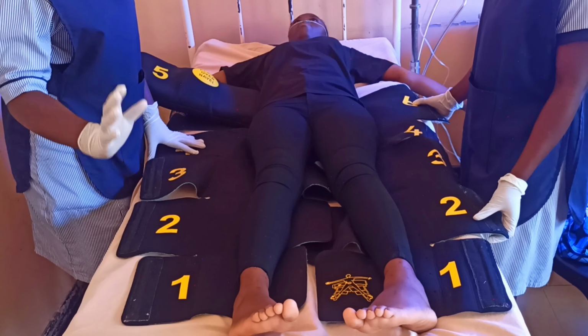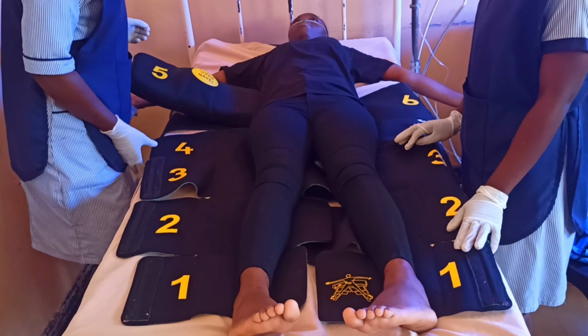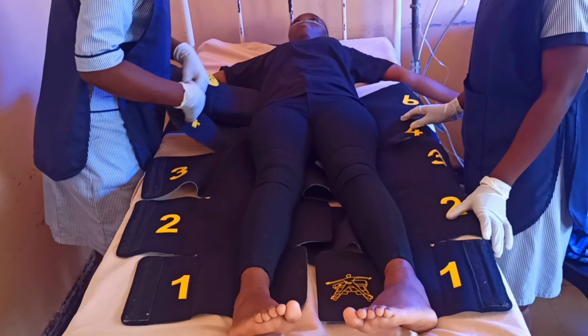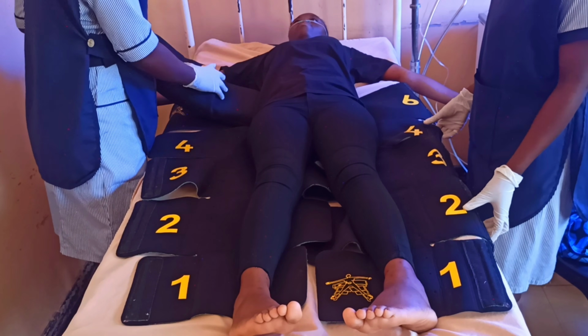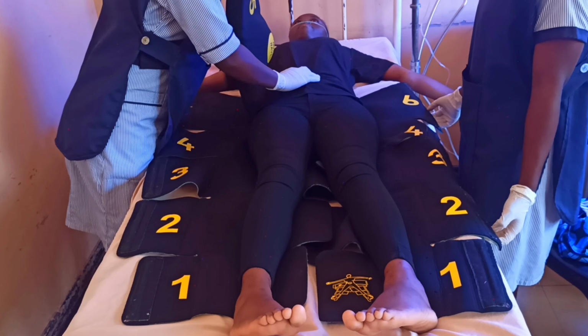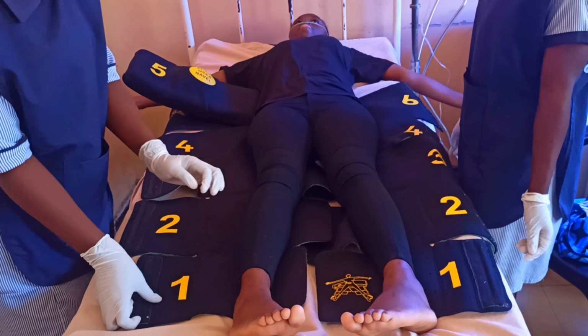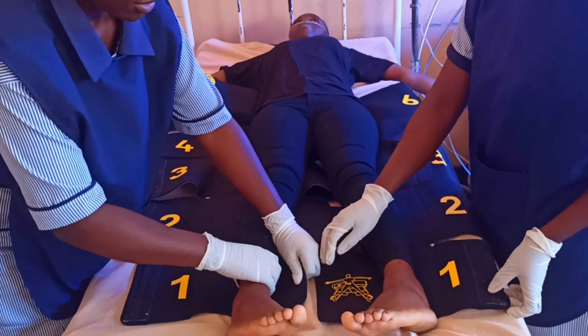So Sister Kamene, segments 1 to 3, we're going to put them on the feet. Then for segment 4, it's supposed to be on the hips, here on the pelvis. Then for segment 5, it's on the abdomen with this one covering the navel, like that. So we can start. We start from here.